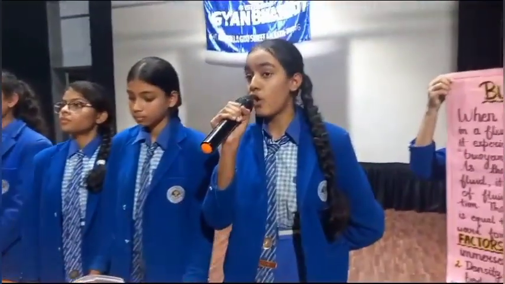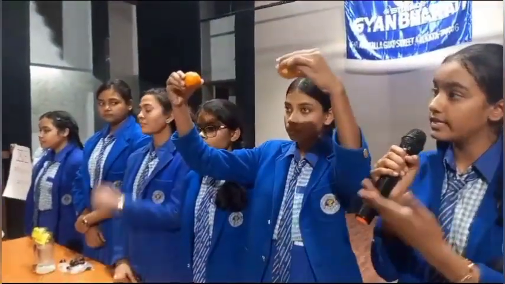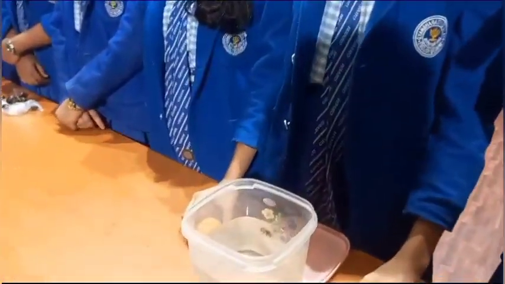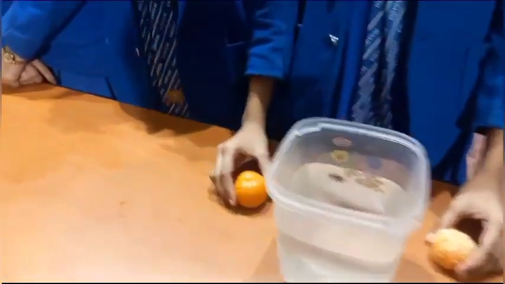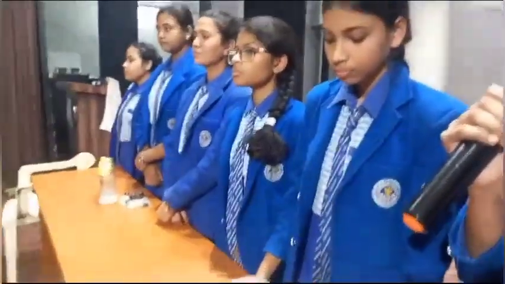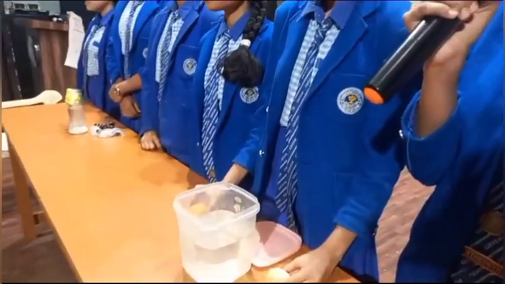We have two oranges here. One is with the peel and the other one is without the peel. Let us see which one will float and which one will sink in the water. Now, my friend Parul will be immersing the orange with the peel in the water. Let's see what happens.